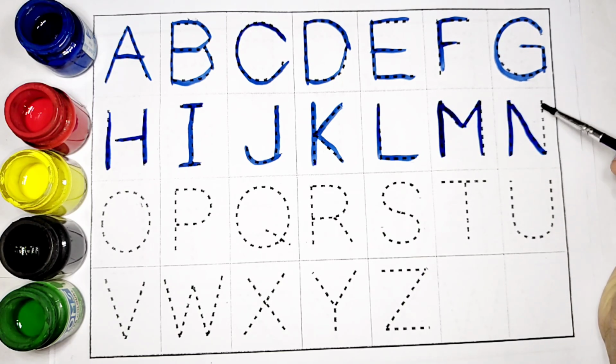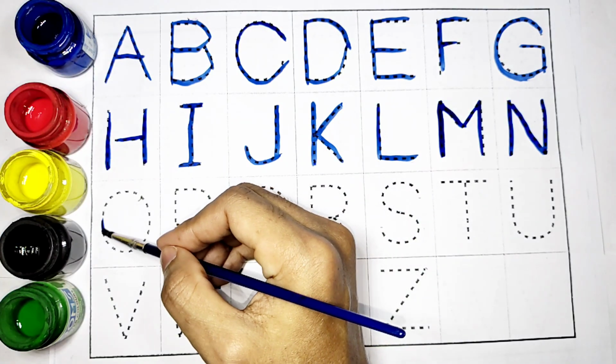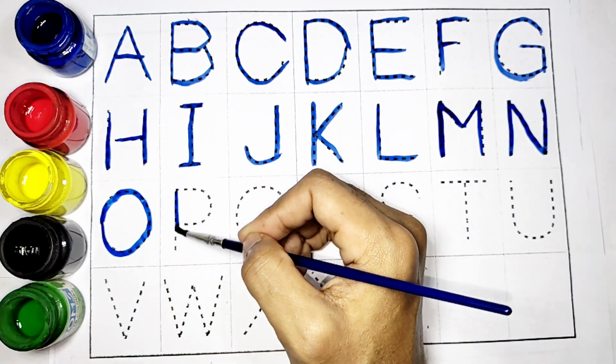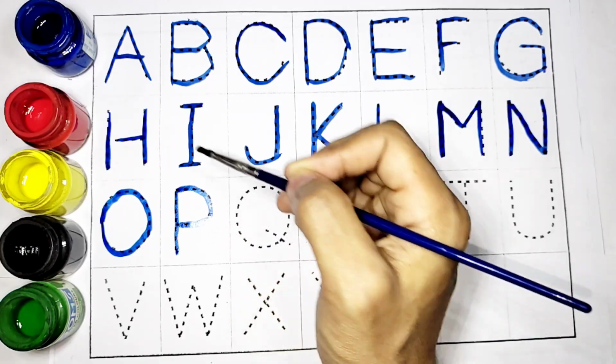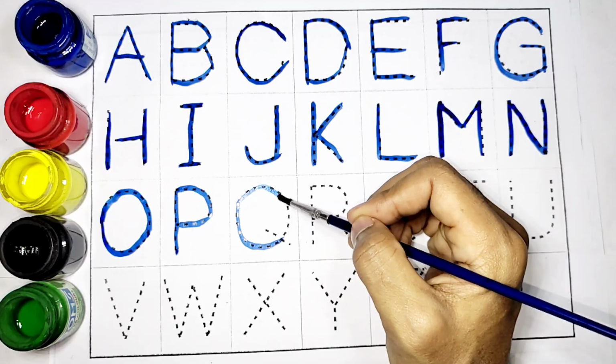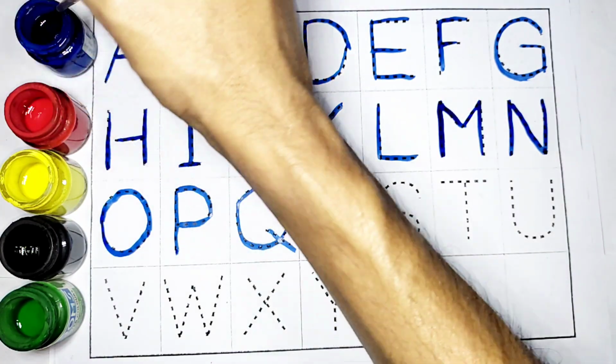N for nose, N for nest. The next one is O. O for orange, O for octopus. And the next one is P. P for parrot. Q for queen. And the next one is R. R for rose. R for rice.